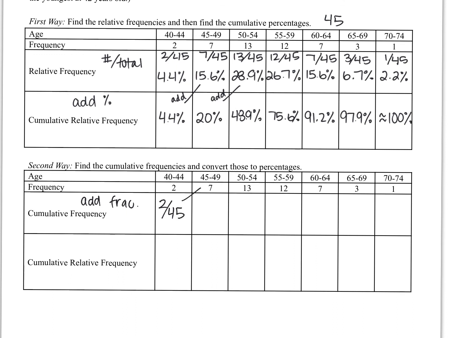To get my next fraction, I then add the next frequency. So 2 plus 7 is going to give me 9 out of 45. Then I add the next frequency, which is 13, so I get 22 out of 45. So now I'm just adding the numbers to get my new fraction.